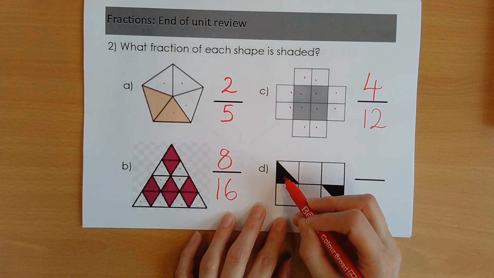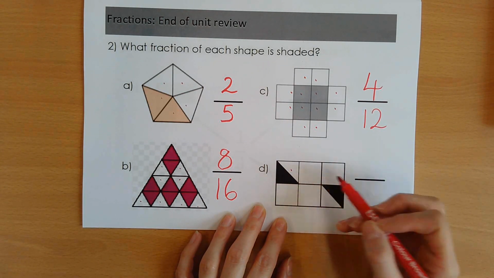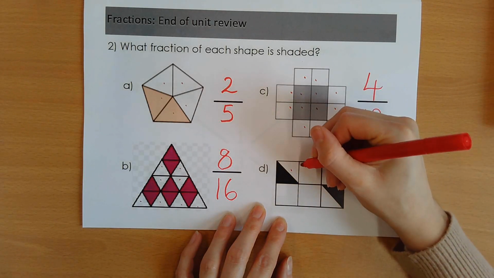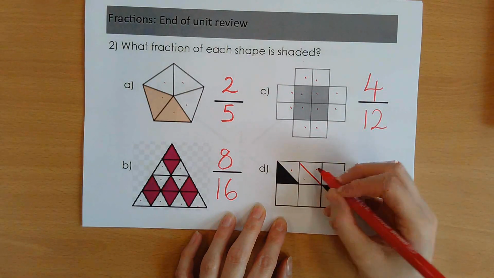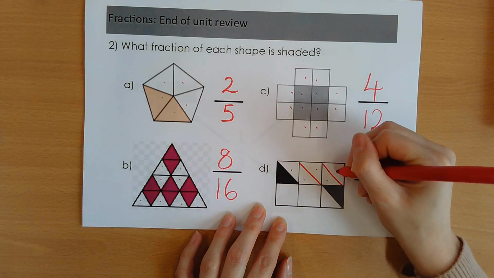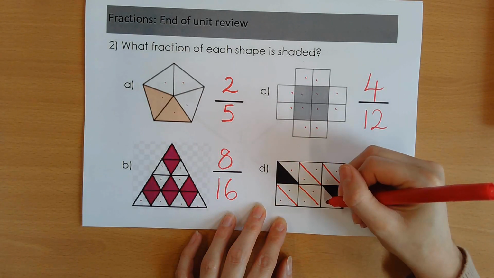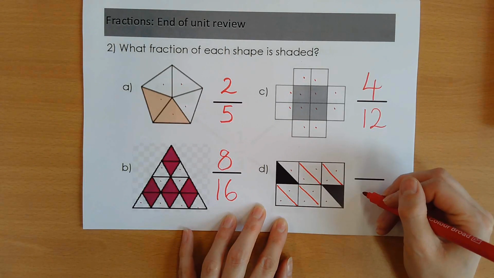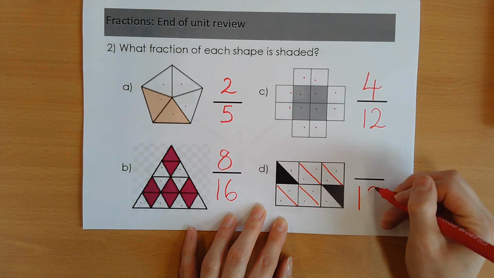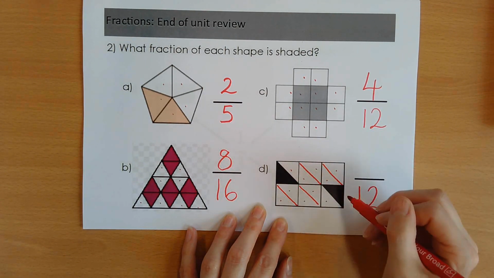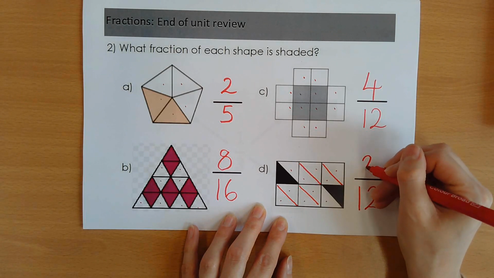For the final one, I have 1, 2. Now I'm going to split this one in half to show you. 3, 4, 5, 6, 7, 8, 9, 10, 11, 12. So if I break that up, I've got 12 parts in total, and 2 of them are shaded.